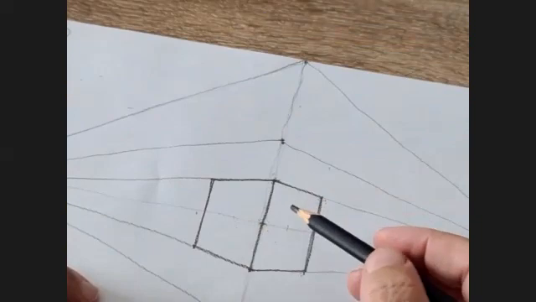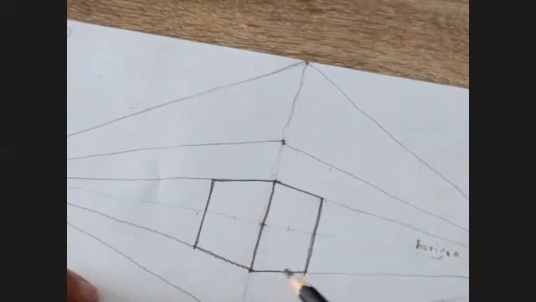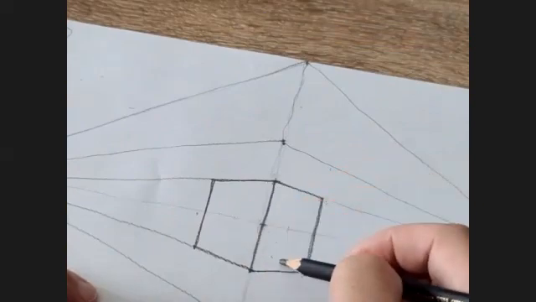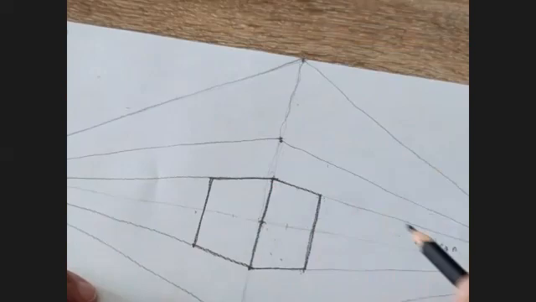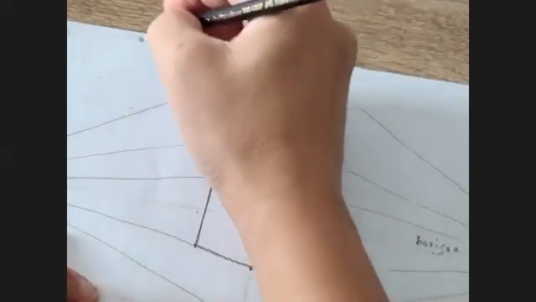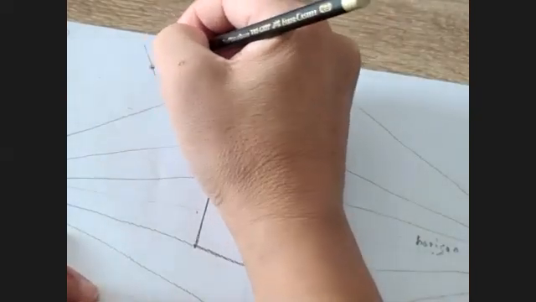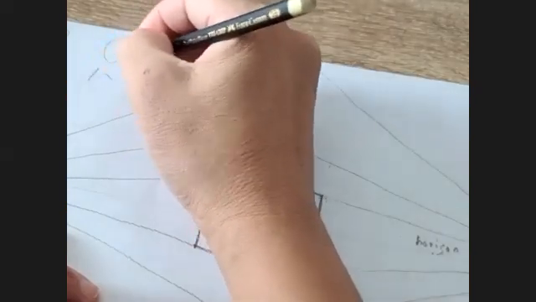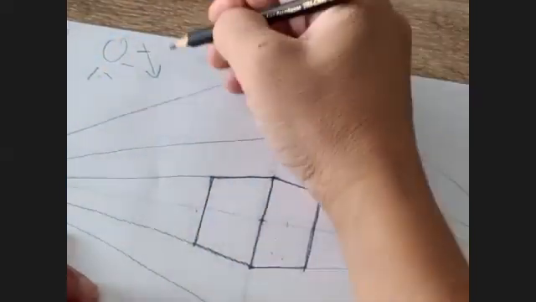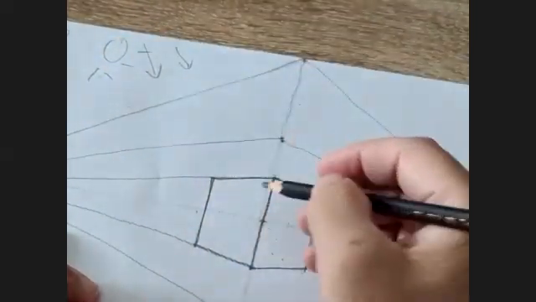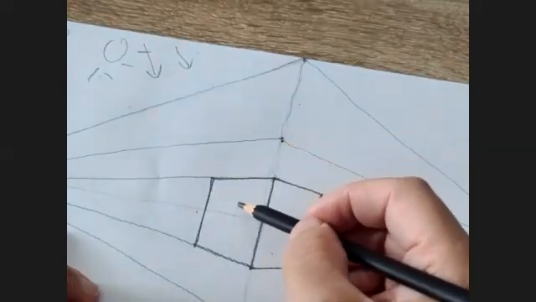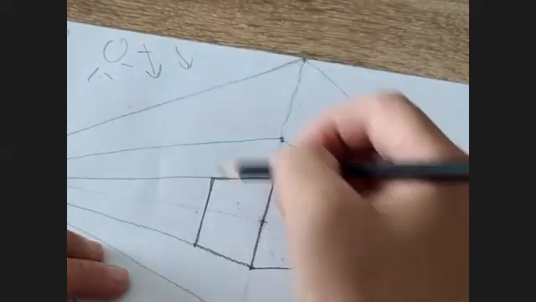Right? So this is a box that we are drawing now. It's a two-sided box. Always remember that our light is going to be on this side. Our sun is going to be on this side, at 45 degrees, which means that this face is facing the sun.